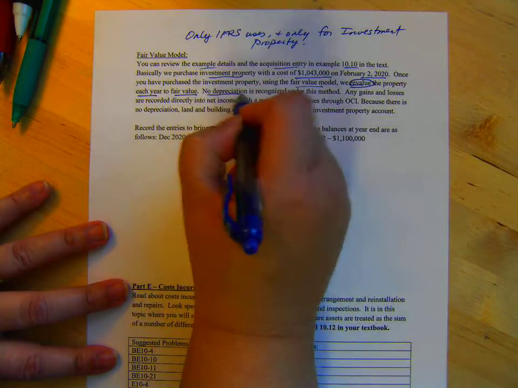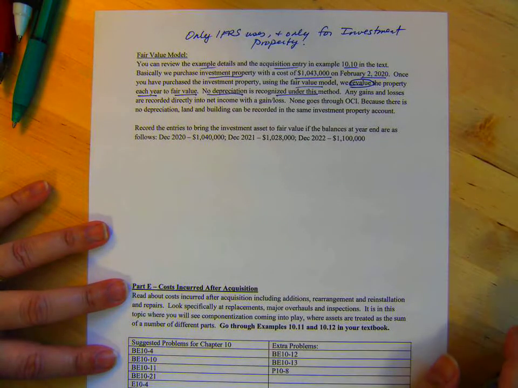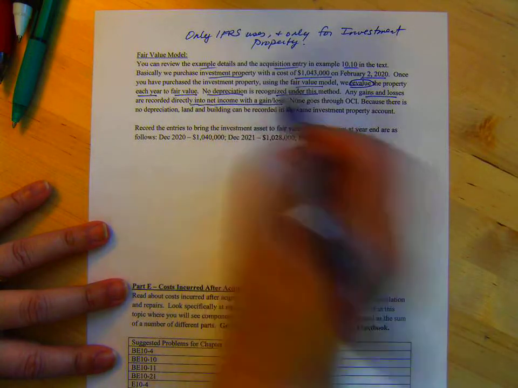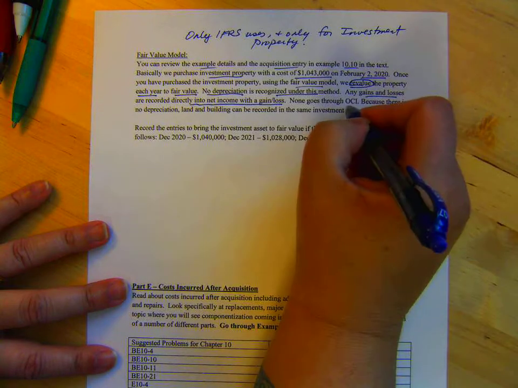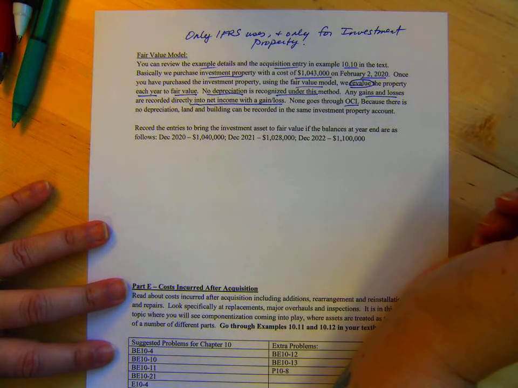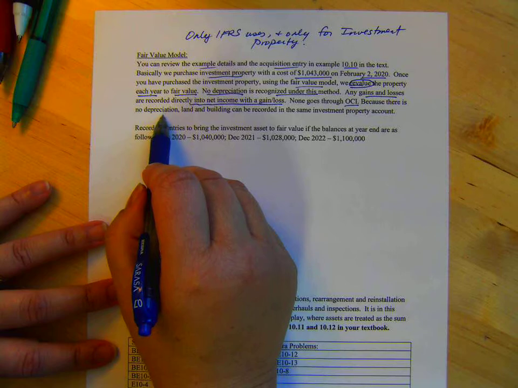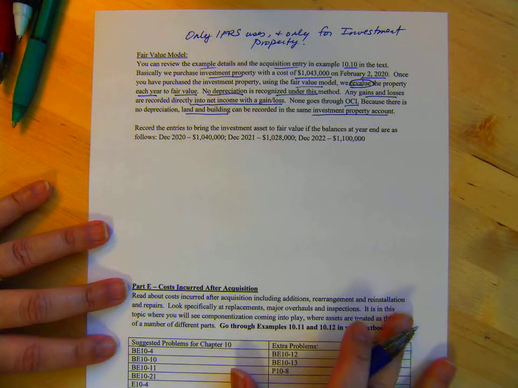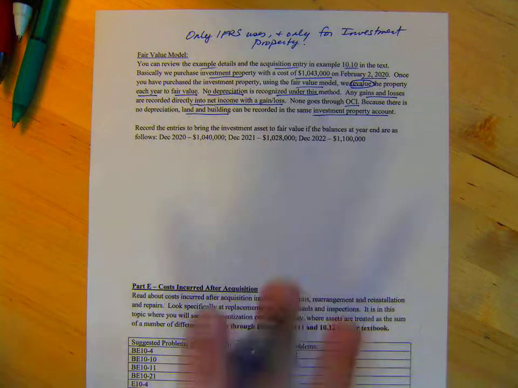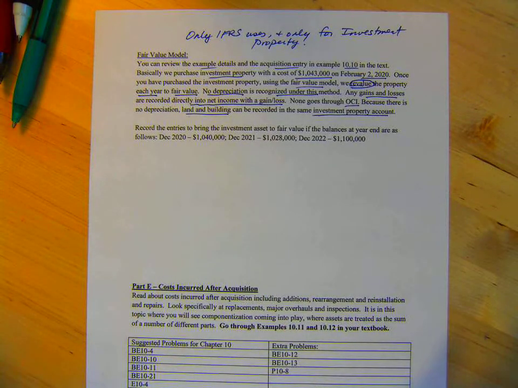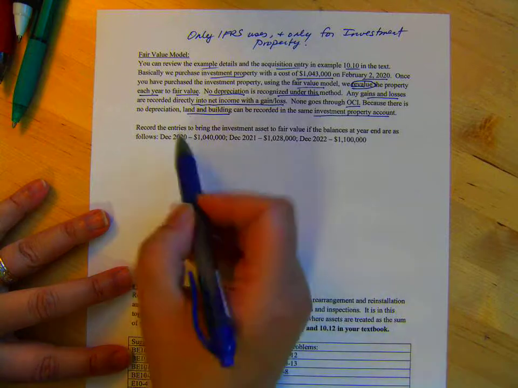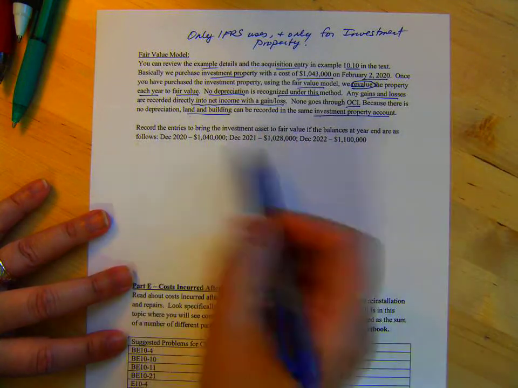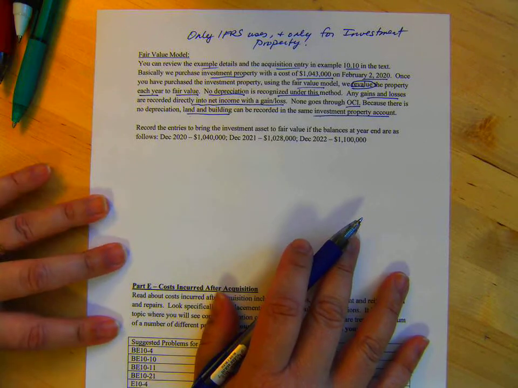No depreciation is recognized under this method. Any gains and losses go directly into net income with a gain or a loss. Nothing goes through OCI. Because there's no depreciation, land and building can be recorded in the investment property account. Okay, so this is a very unique little situation. So record the entries to bring the investment asset to fair value if the balances at year end are as follows.